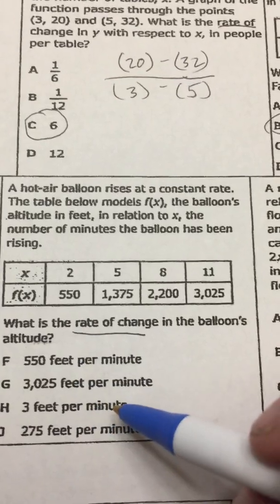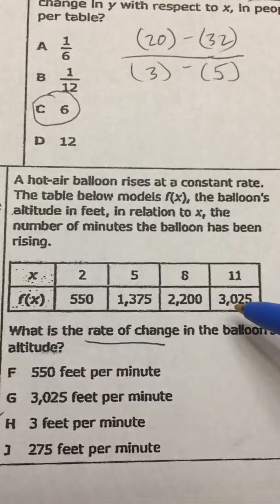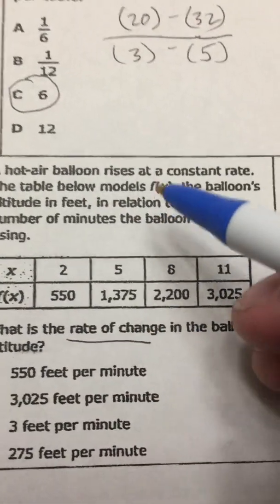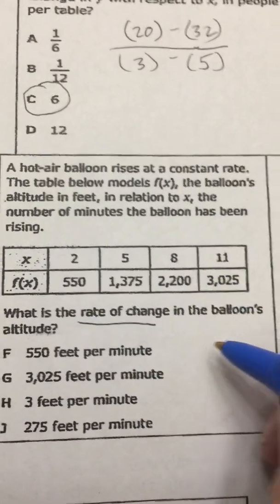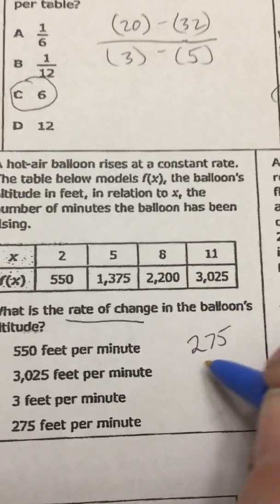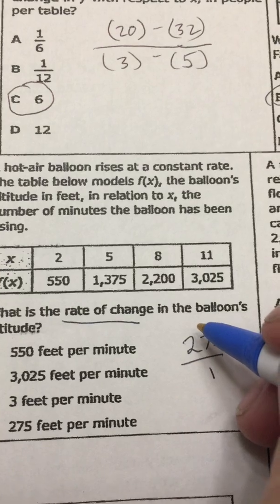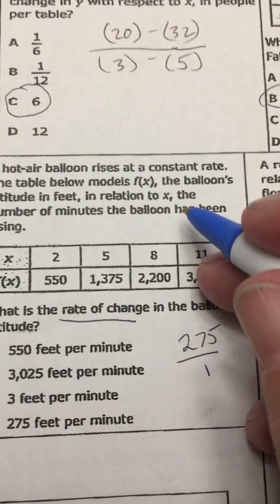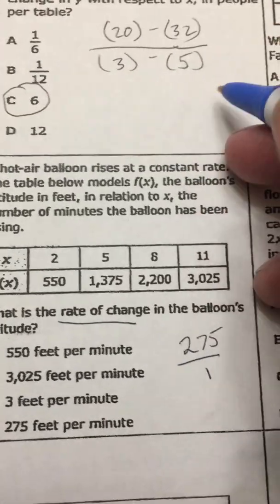Now, where do they come up with the words over here? Well, remember the y's, right, are on top. And so when you get this answer, it winds up being 275, which is like 275 over 1. You go up 275 and over 1. Way up 275 and then over 1.